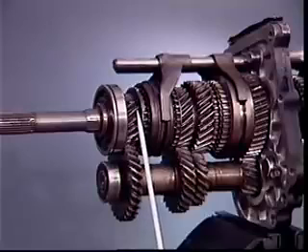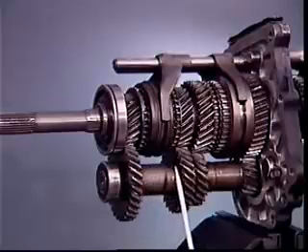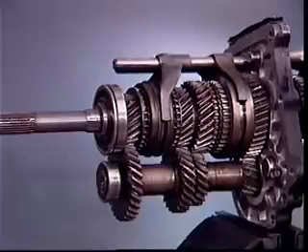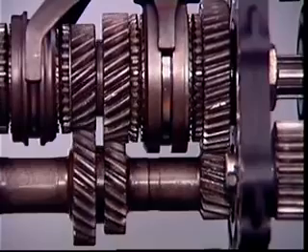A main drive gear is an integral part of the shaft. It meshes constantly with a mating gear on a countershaft, which has a number of gears formed on it. These gears mesh with mating gears on the main shaft or output.